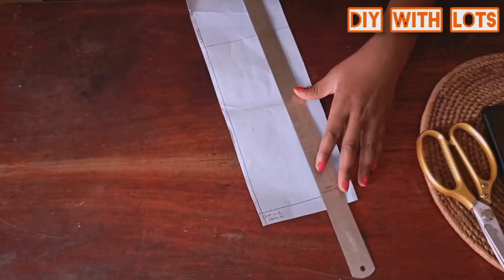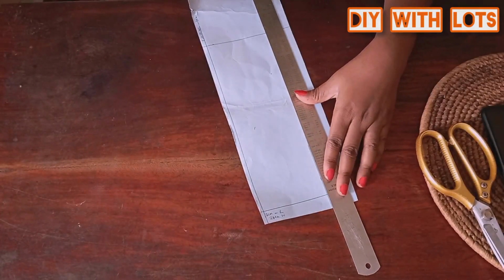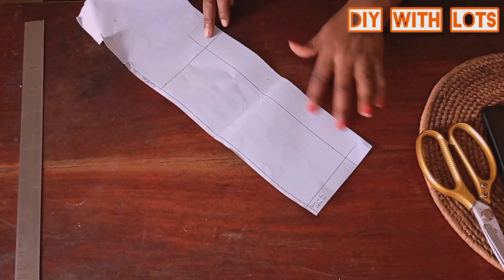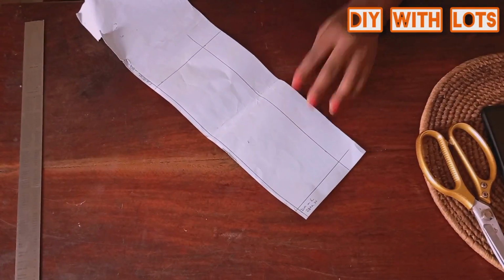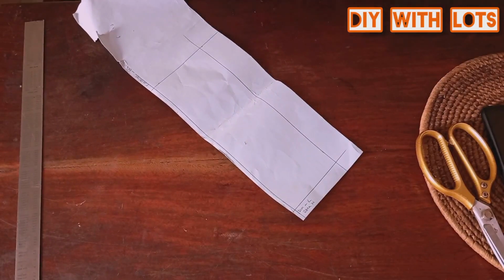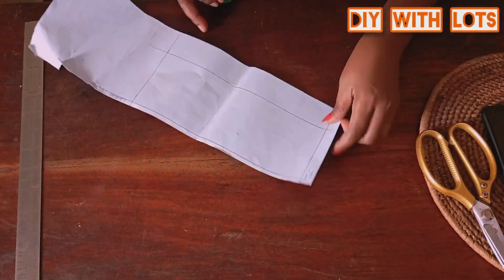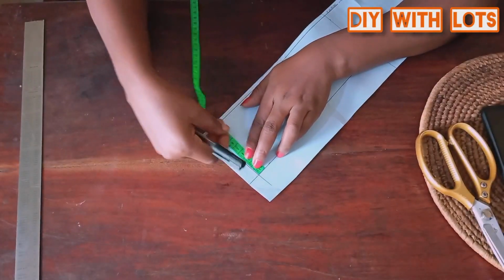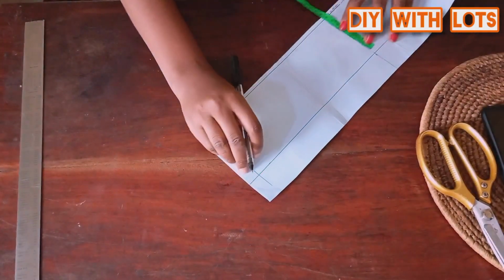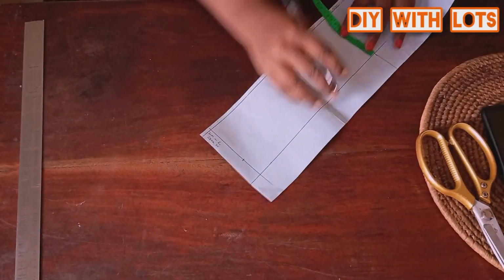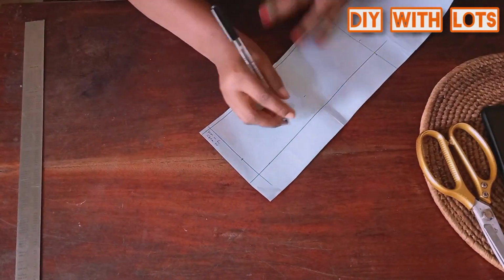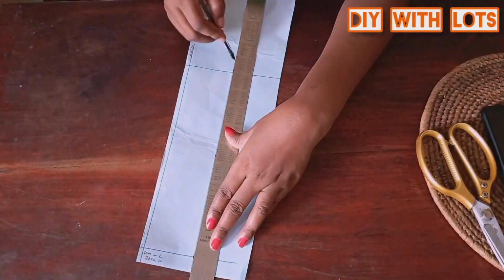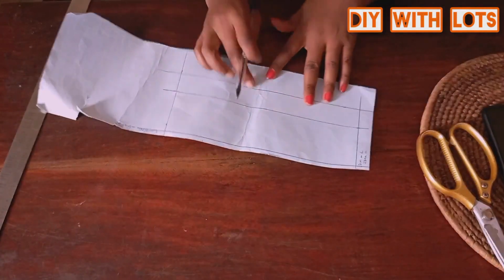Okay. Now let me mark my line. I decided I will be needing this space later. So let me measure. We have measured 26. So we are going to measure 3 cm from this point. 3 cm length. This is 3 cm. This is 3 cm. And this is 3 cm. Are we good? Yeah, we are good. So I've gotten this 3 cm by 26.